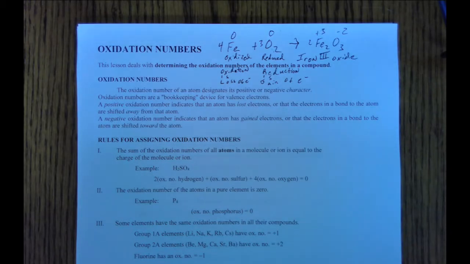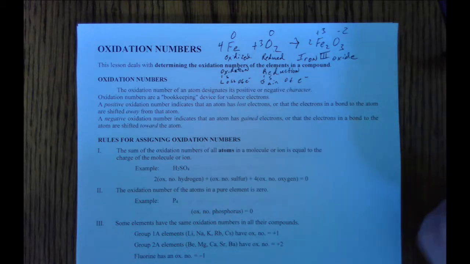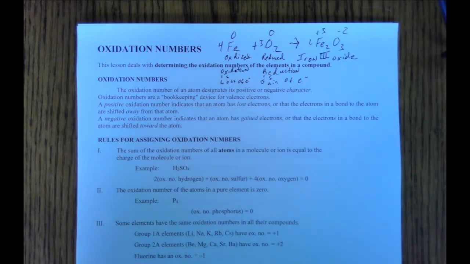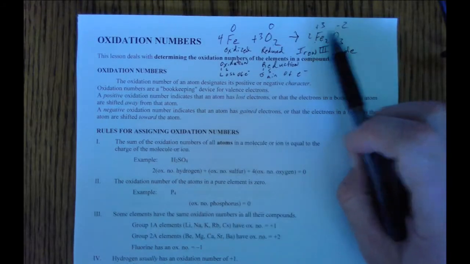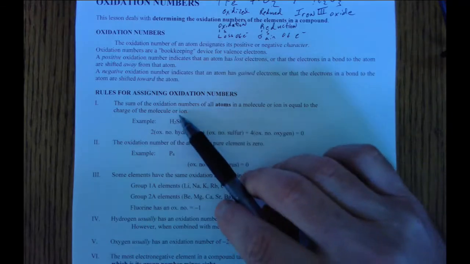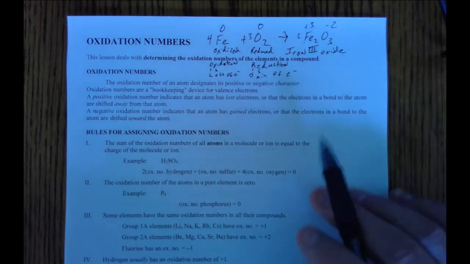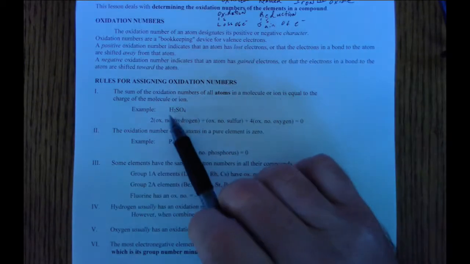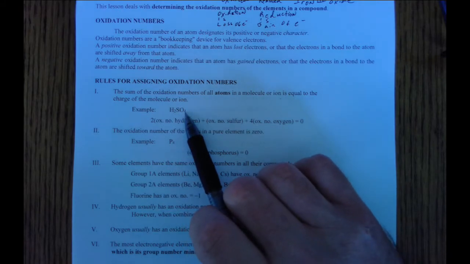Another way you could look at this is that even if the elements themselves weren't balanced, we'd have to do it to make sure that the electrons lost and gained are balanced. And that will become important as we go through this. So as I said, rule number 1 for assigning oxidation numbers is that when you add up the atoms in a molecule or ion, it has to be equal to the charge. Since this has no charge, when we add them up, that has to equal 0. So here, if we add this up, it has to equal 0.